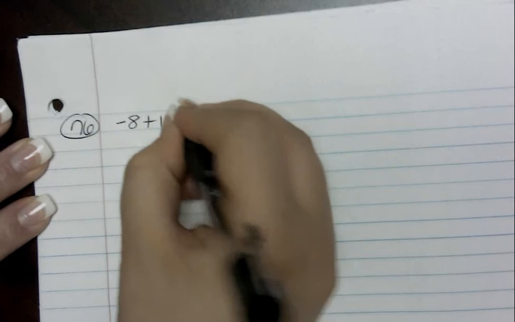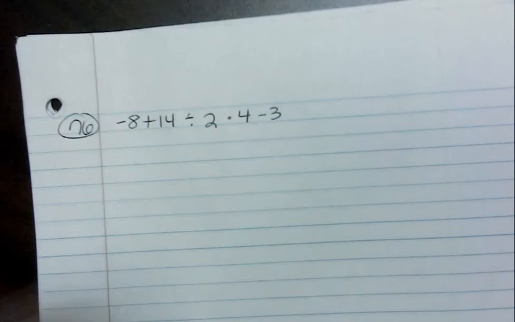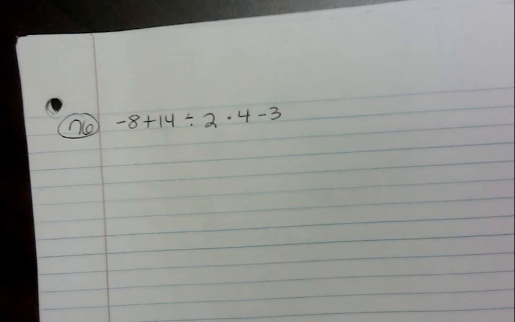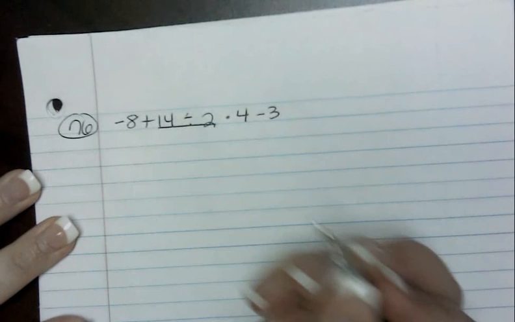Last problem, problem number 76. We have negative 8 plus 14 divided by 2 times 4 minus 3. Work our multiplication and division from left to right, since there are no parentheses or exponents. So 14 divided by 2 is what I come across first.